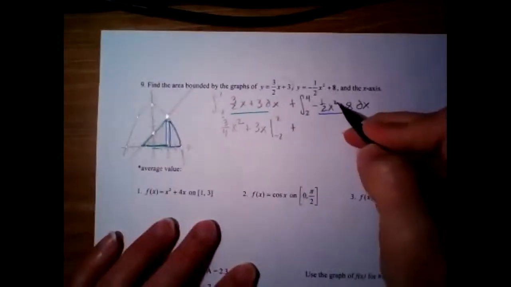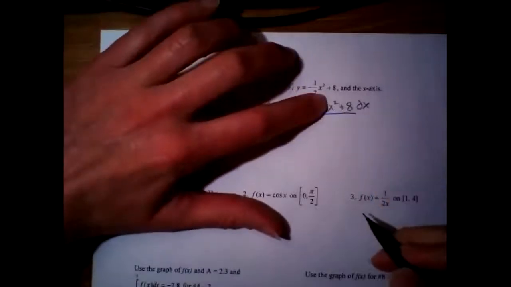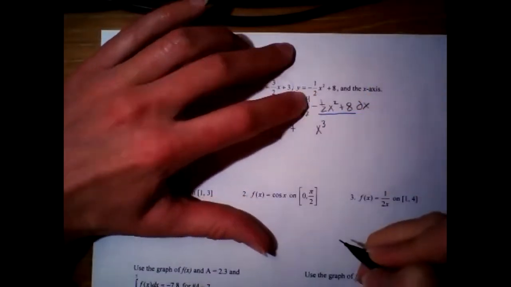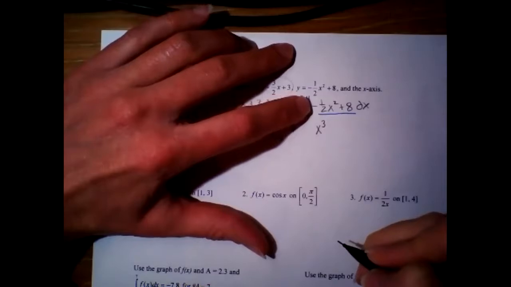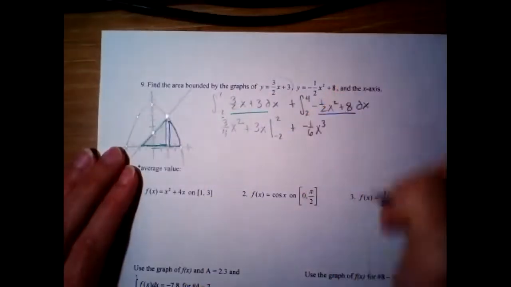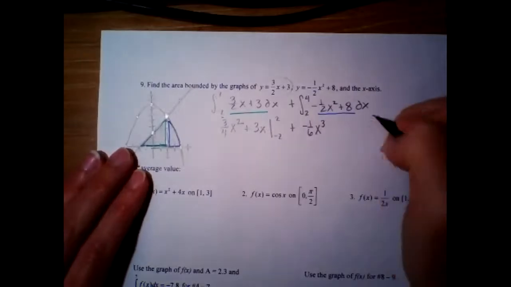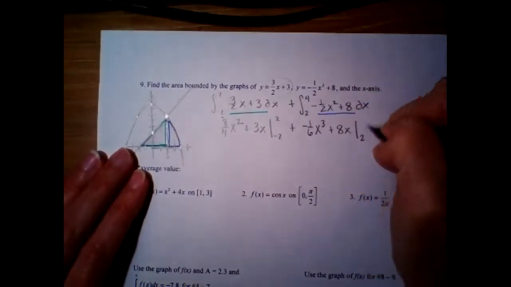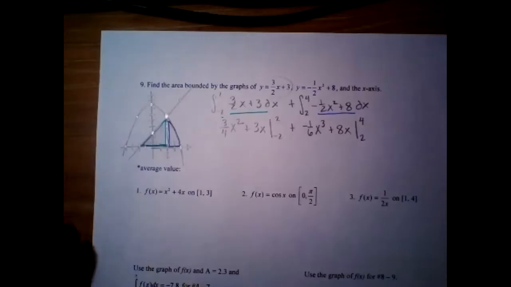And then for this one, the antiderivative of x would be 1/3 x cubed, but there's already a -1/2 there. So if you multiply -1/2 times 1/3, that's going to be -1/6. And then the antiderivative of 8 would be 8x, from 2 to 4. It's like 2 totally separate problems, like a part A and a part B.